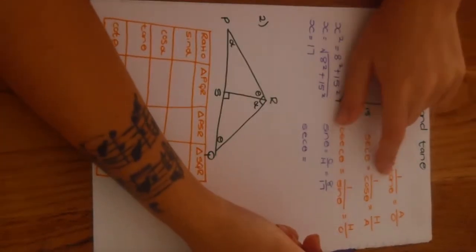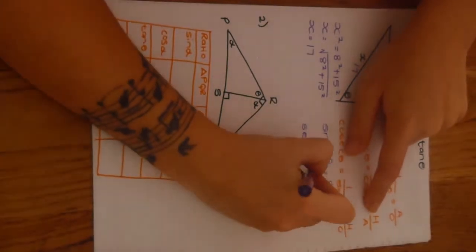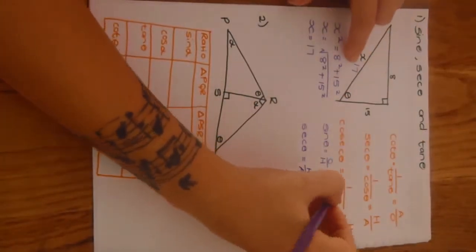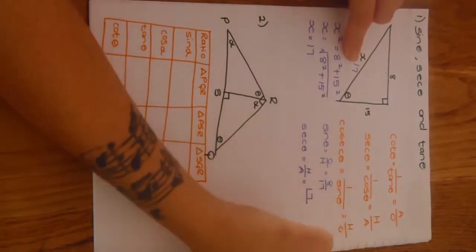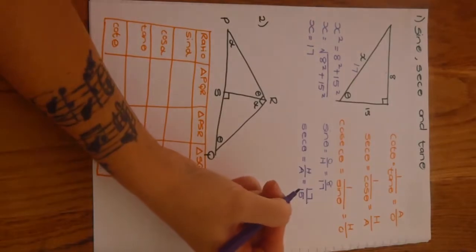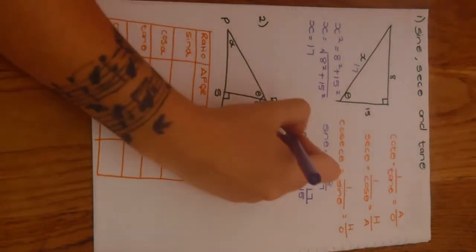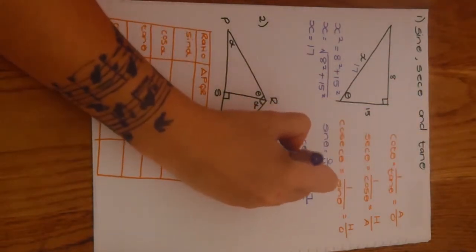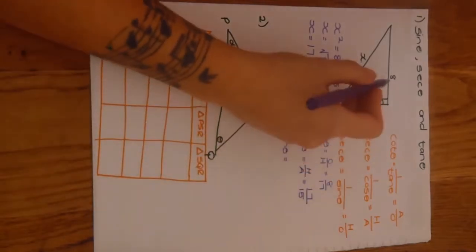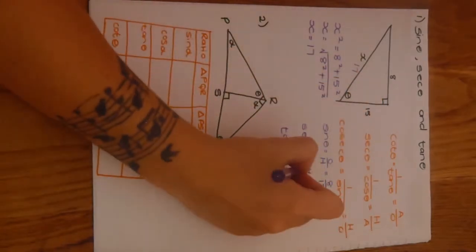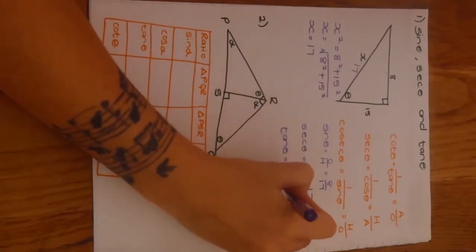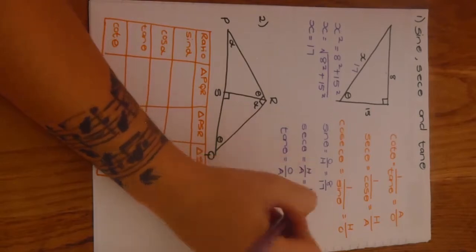Sec is the inverse of cos, so it is h over a. From theta, hypotenuse is 17 over adjacent is 15. I hope that makes sense. And then lastly, tan theta is opposite over adjacent, which is 8 over 15.